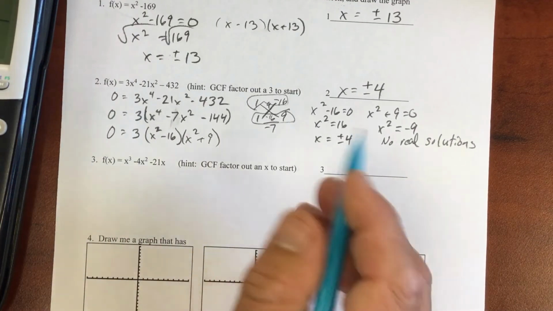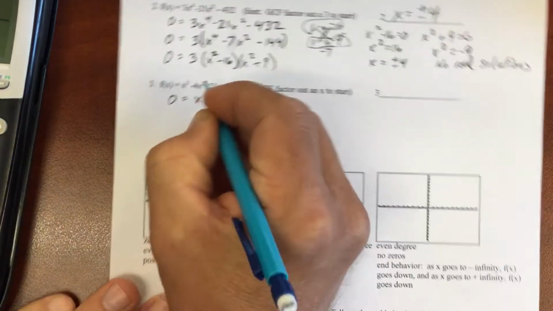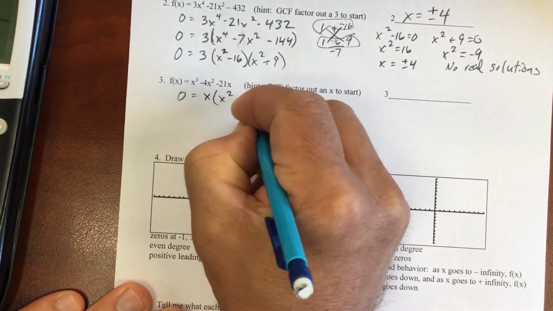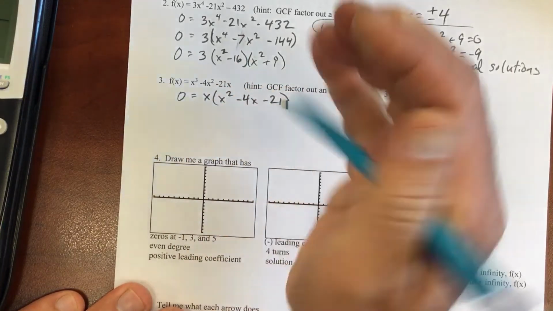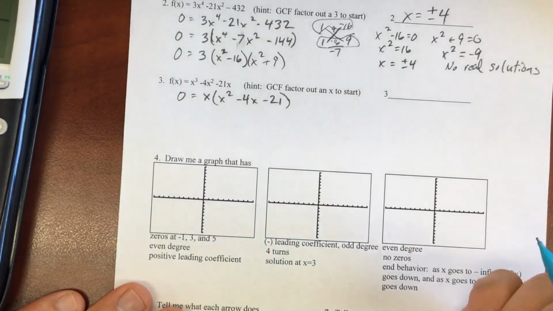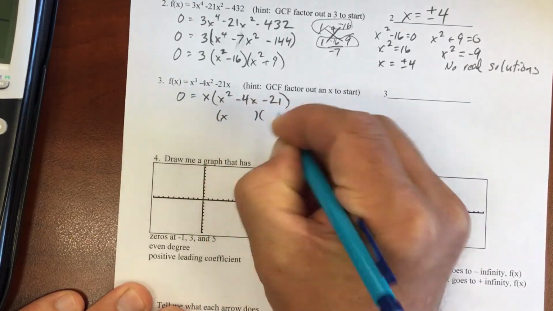Hint, factor out an x to start. So I'm going to take an x out of all three of those. I'm left with x squared minus 4x minus 21. From there, I'm going to x-wing this guy. Actually, I think I can do it without x-winging.